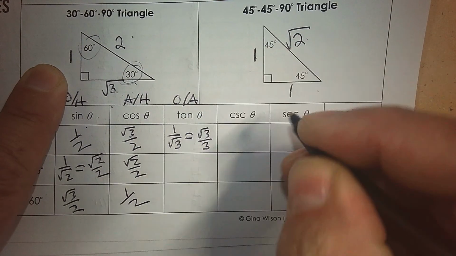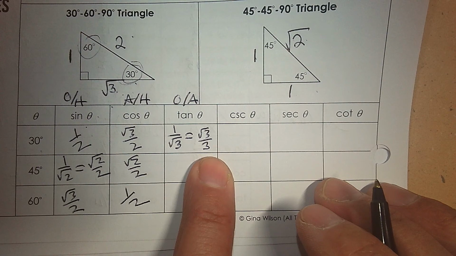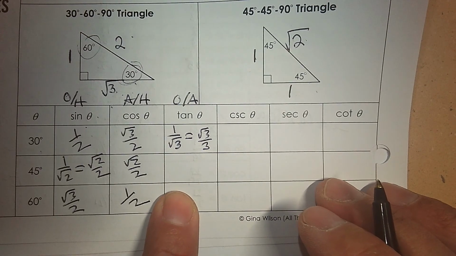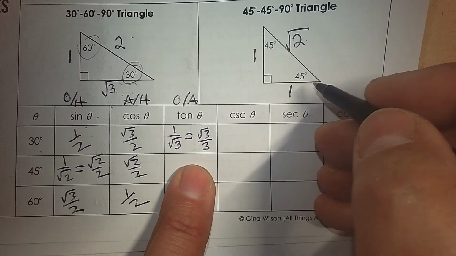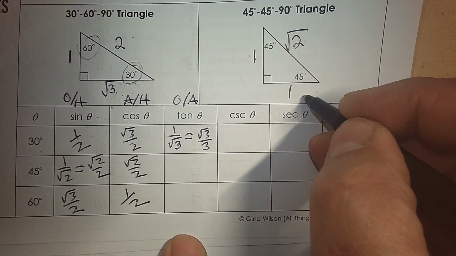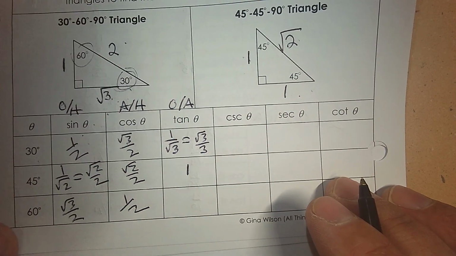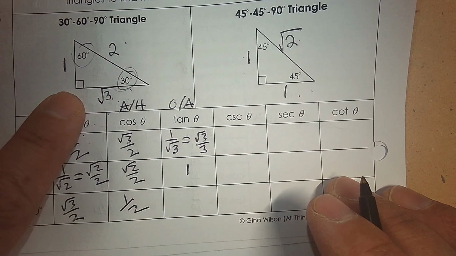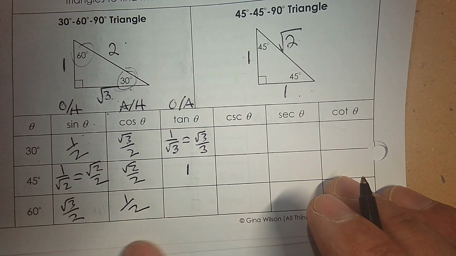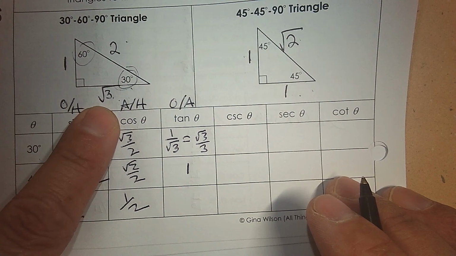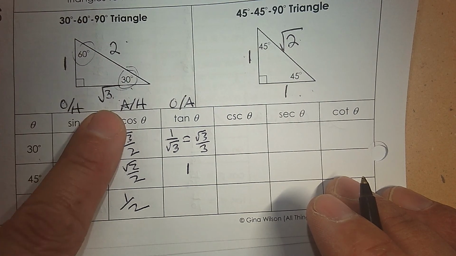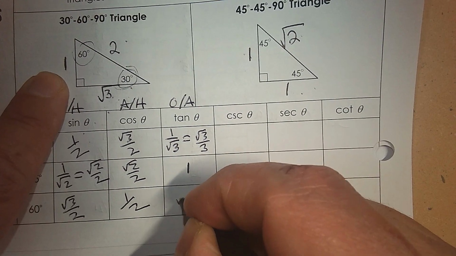Root 3 over 3. 45. This is the easiest one. Look at 45. Opposite over adjacent. 1 over 1. 60. Go back to the first triangle. Tangent. What is opposite of 60? Root 3 over 1, or just root 3.